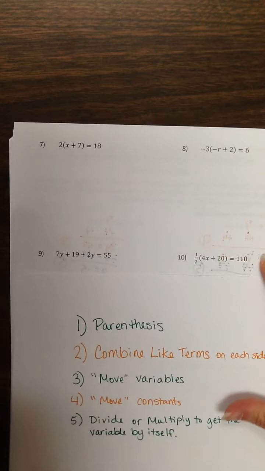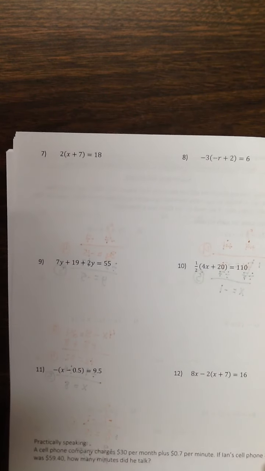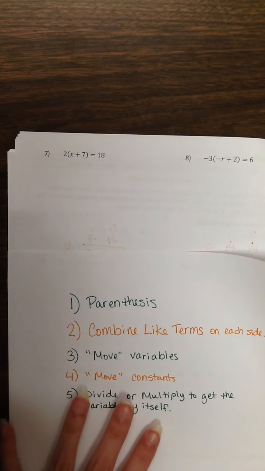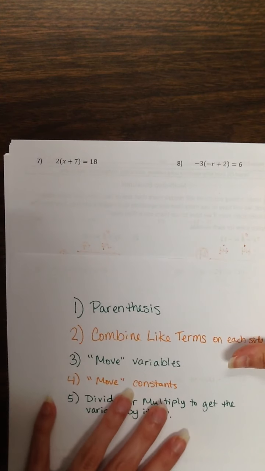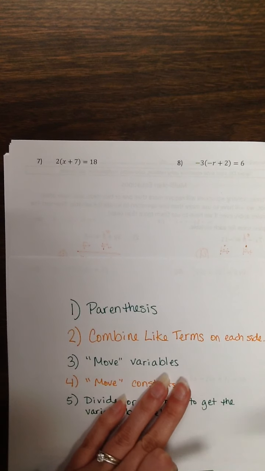Alright, so the problems on the back page are going to be a little bit more difficult still. So I want to do a couple of problems with you here, and then I'm going to leave the rest for our conversation during our Google Meet or in class, depending on whether you're an in-school learner or an online learner.